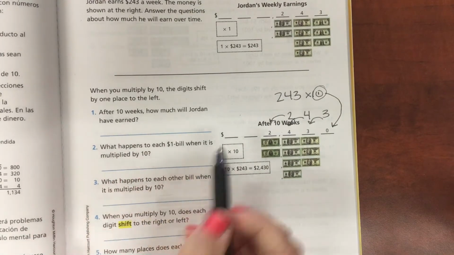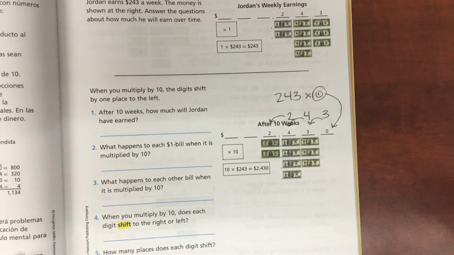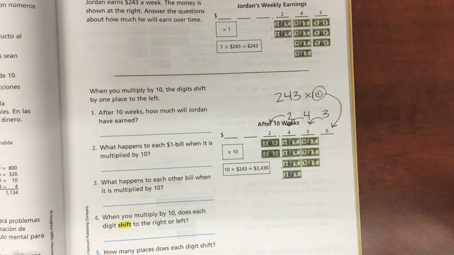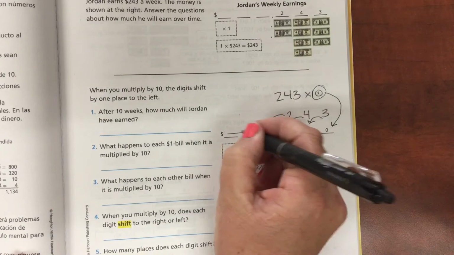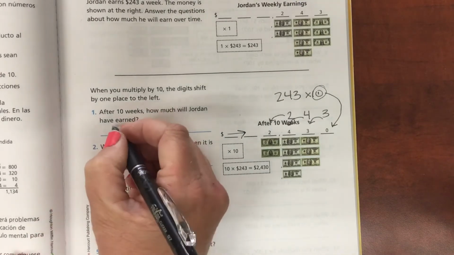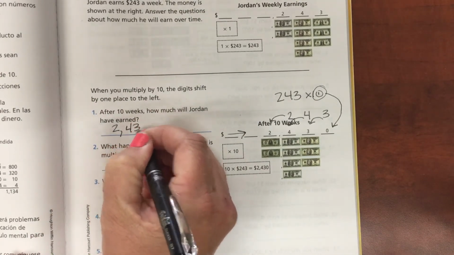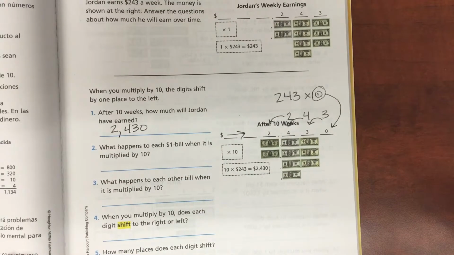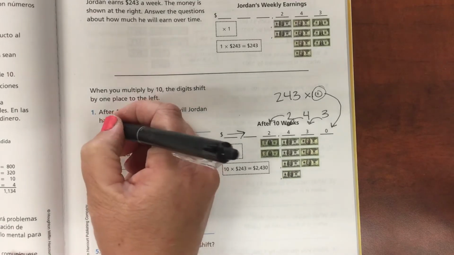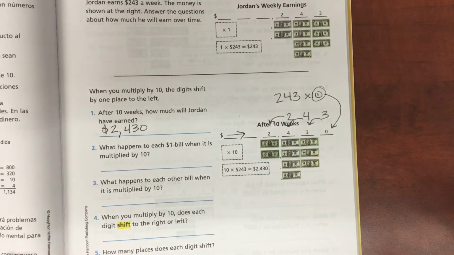So after 10 weeks, how much will Jordan have earned, everybody? 2,430. You got it. It's right there for you, right? You didn't even have to do anything. 2,430. Oh, here's another little lesson that kids nowadays need to learn. When you're writing about money, the dollar sign comes first. The dollar sign doesn't come after the 0. Please make sure you're joining me and filling it in at the same time.